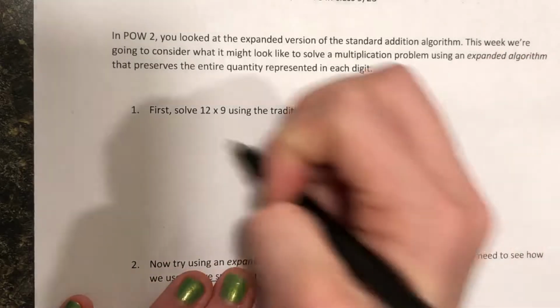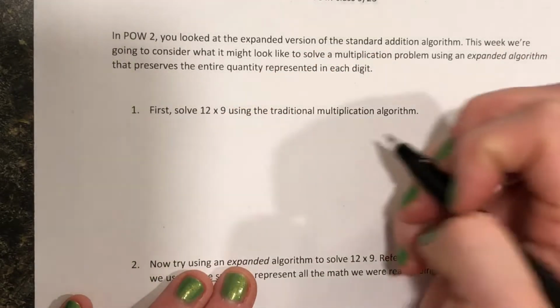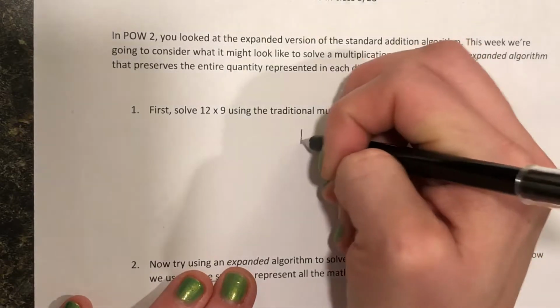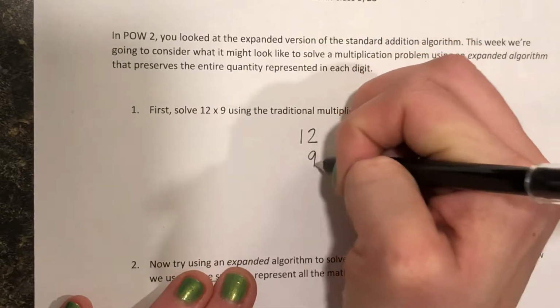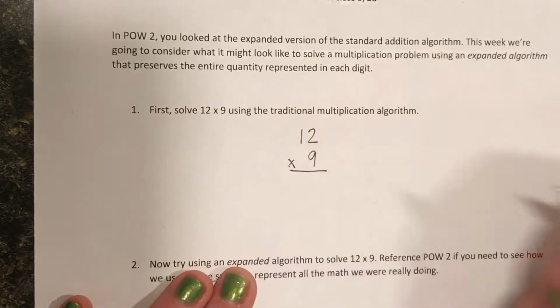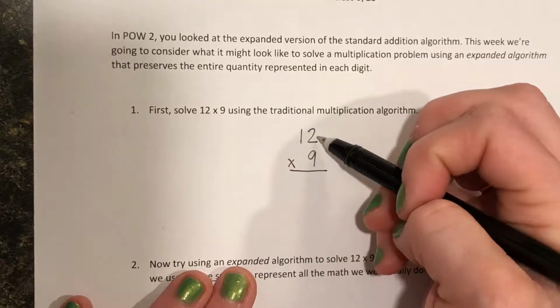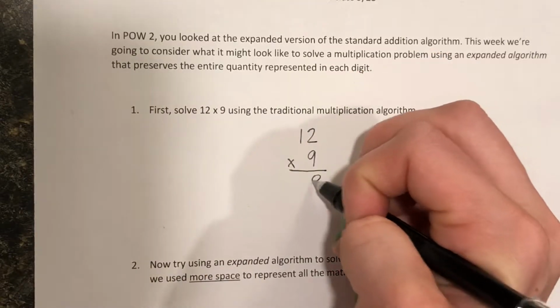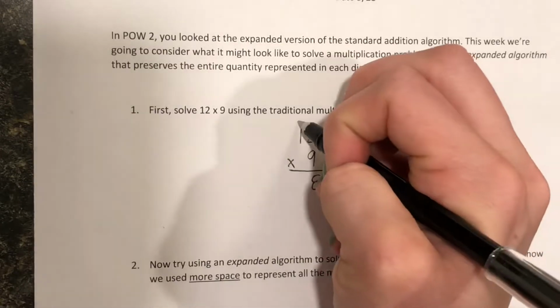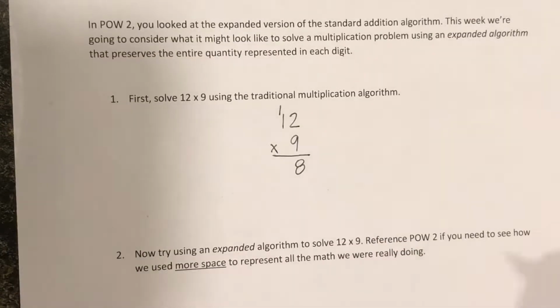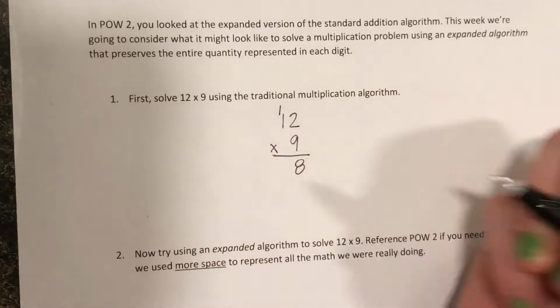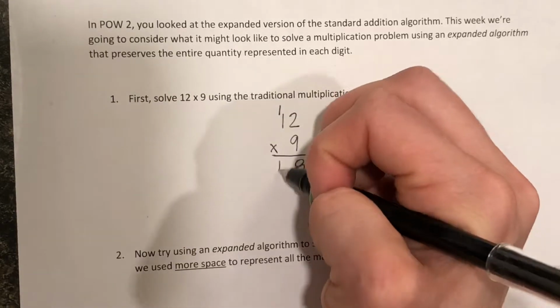So first of all, 12 times 9 using the traditional multiplication algorithm goes like this. We line up the place values and we think about 2 times 9 is 18. We put the 8 ones down and carry the 1. And then we do 1 times 9 is 9, plus 1 makes 10.